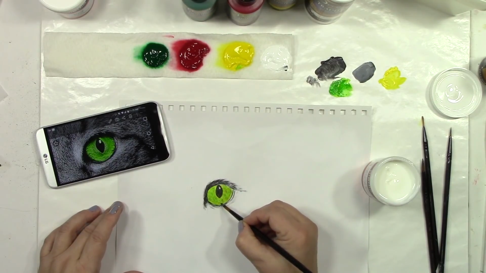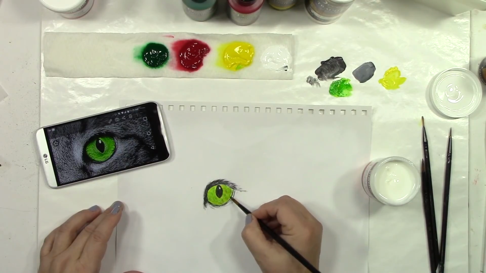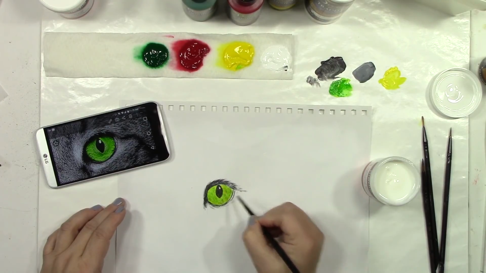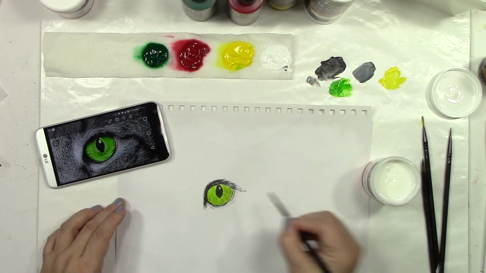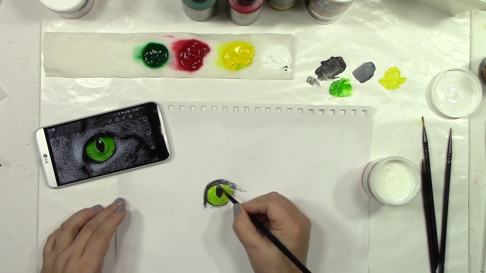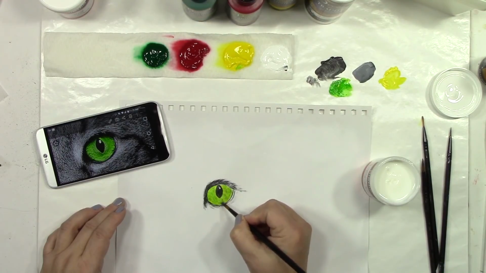Because there's so much drying time involved, the thicker you put this on, the longer it does take to dry. So keep that in mind. Again, this is just an experiment because I want to see how it works. So now what I can do is in the middle build up the thickness.